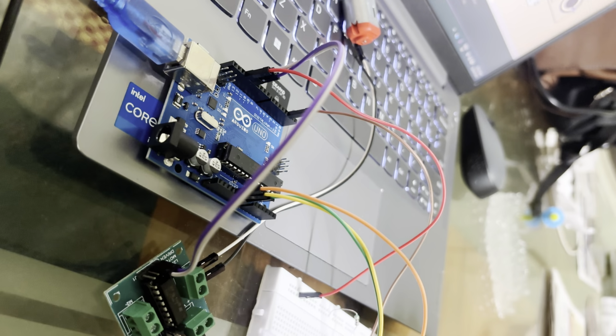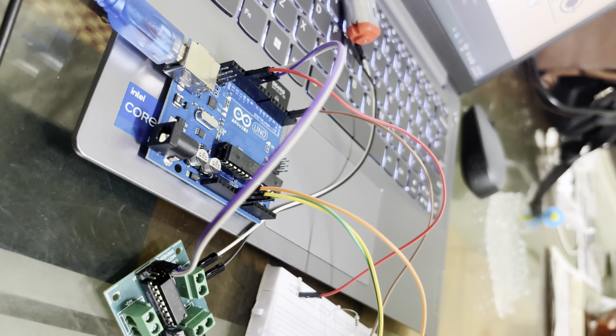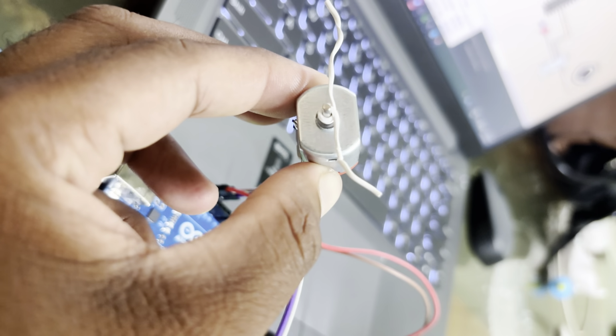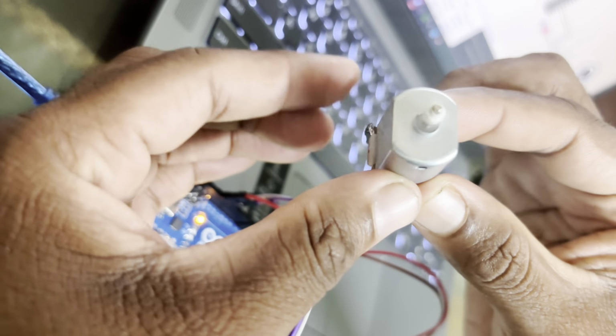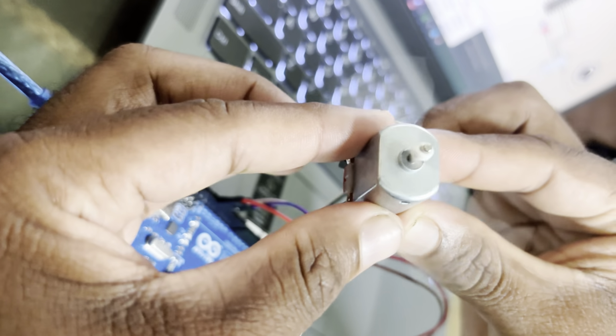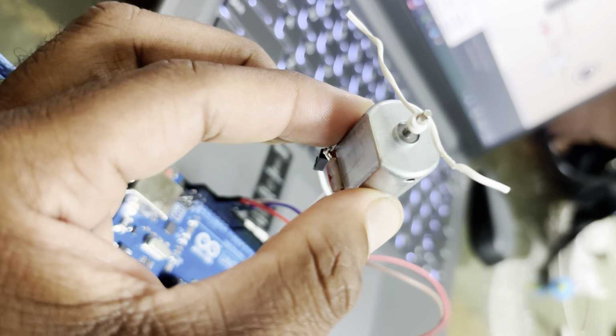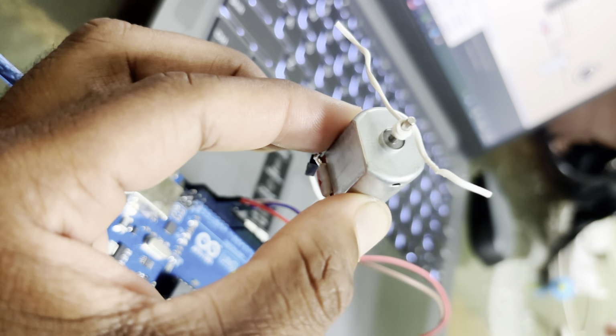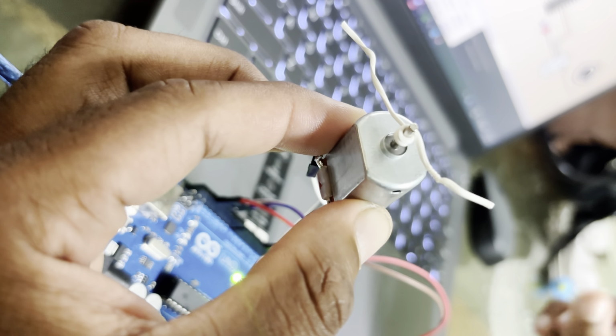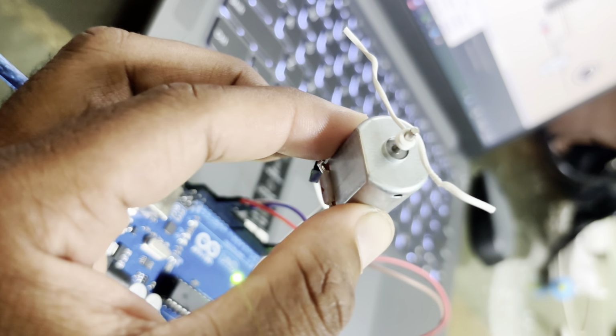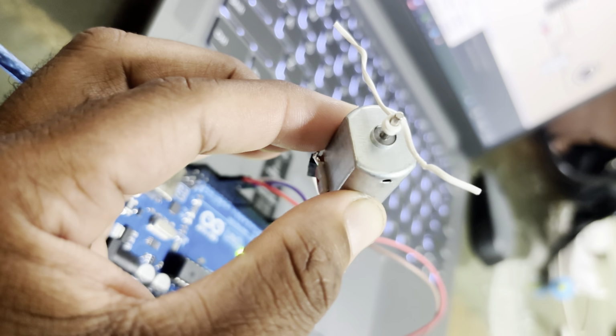Now we are getting this motor arrangement. Now we are checking the motor. Now as we discussed before, the loop executes itself.